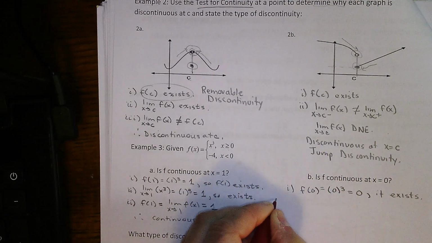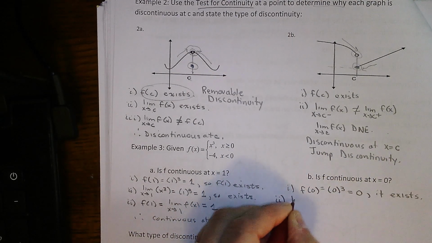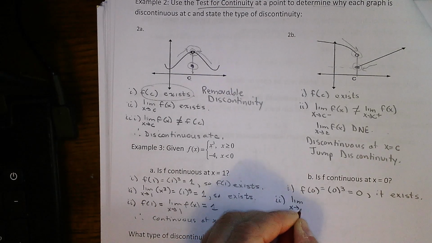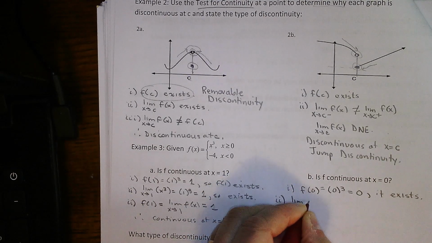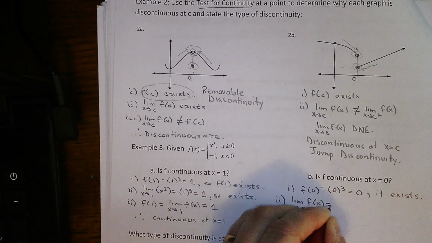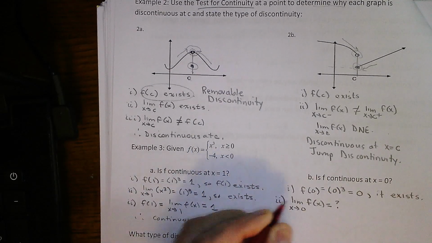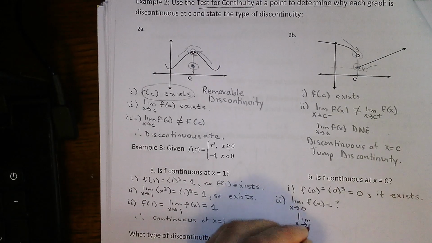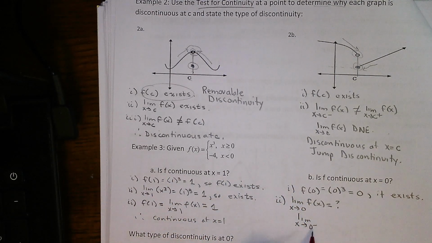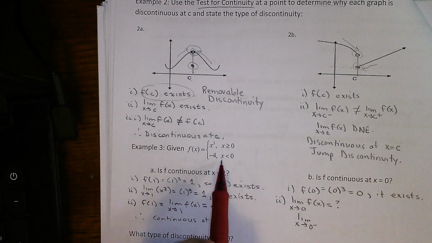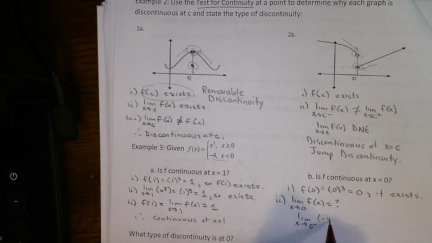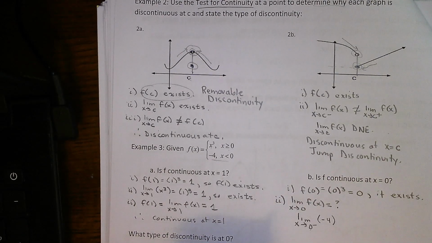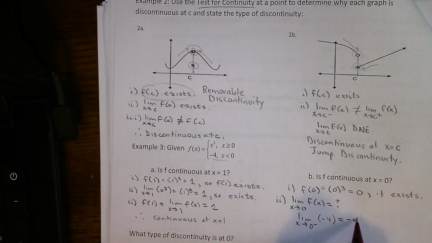All right, step 2, we need to show what's going on with this limit as x approaches 0. Okay, well, remember, you have to try the left and the right-hand side. So when you're going to 0 from the left, according to this piecewise function, you're supposed to use this bottom equation. So that function is -4. So the limit of -4 as x approaches 0 from the left is just -4.